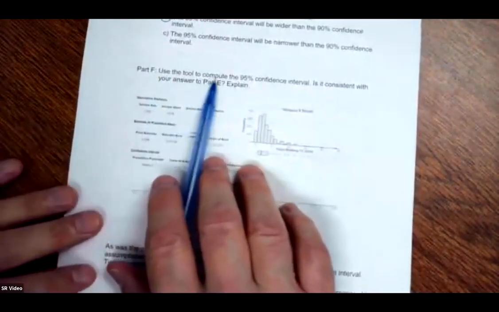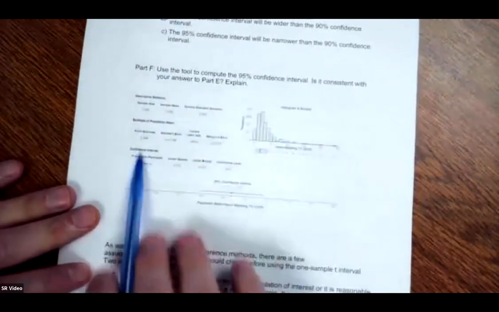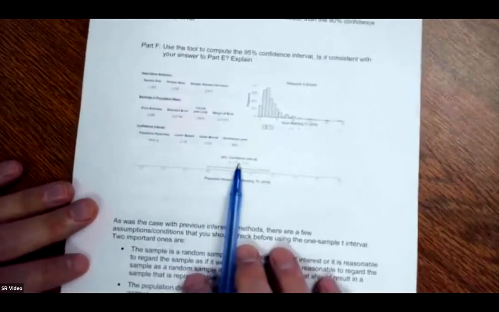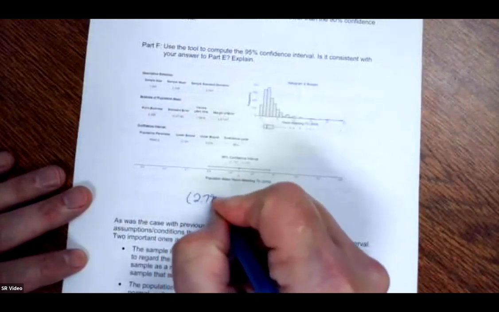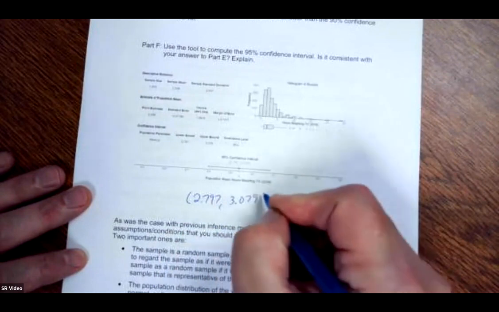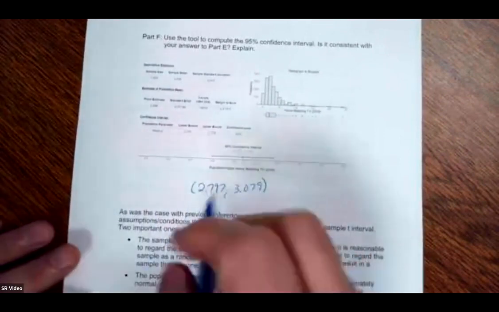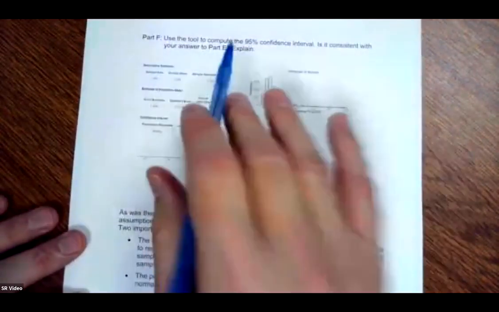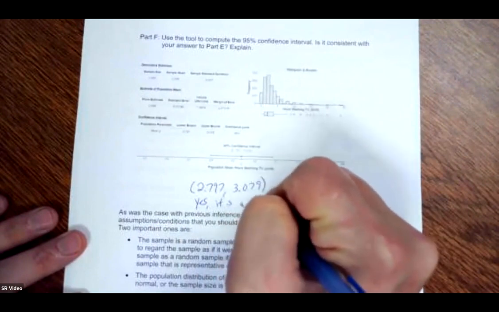Okay, so now it says use the tool to compute the 95% confidence interval. Is it consistent with your answer in part E? Explain. So here's the results. We just showed you on the screen that the confidence interval for 95% is 2.797 to 3.079. Okay. So if you compare this to your answer before, yes, the interval widened. So is it consistent with your answer in part E? Yes. It is a wider interval. Okay.